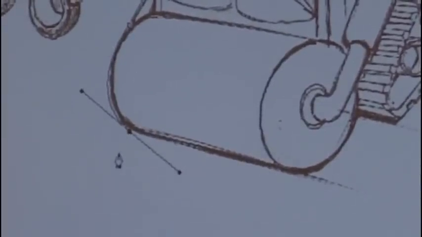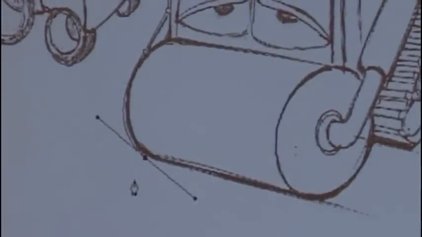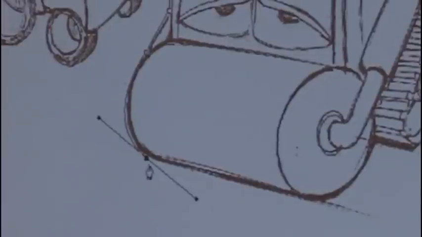Now what do I do? Huh? And what else? Alt. I put Alt down, I click on that last anchor point, takes that handle away, and now I can control it. If that handle stays there, it's okay if I'm doing straight lines, but it's not okay if I'm trying to do curves.